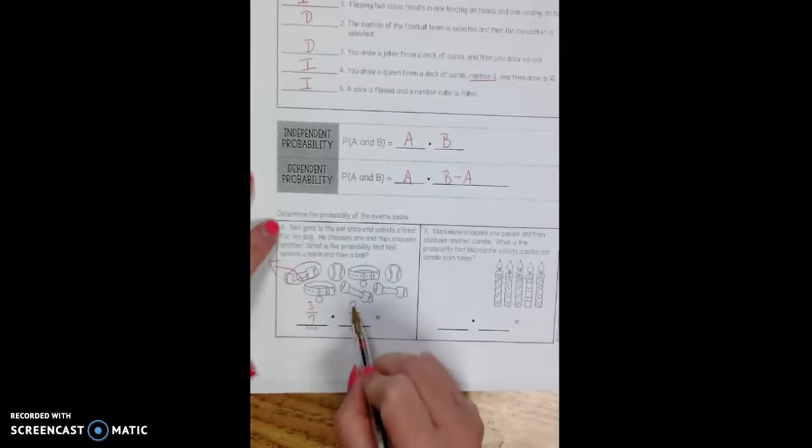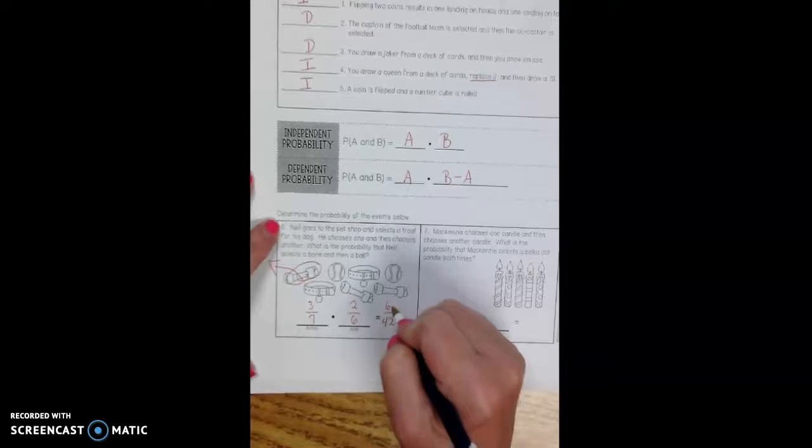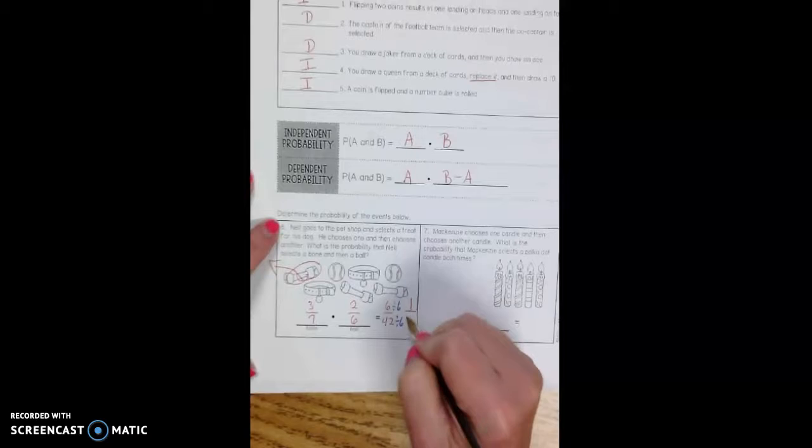So 3 times 2 is 6. 7 times 6 is 42. I can divide both of these by 6. So my answer is 1 out of 7.